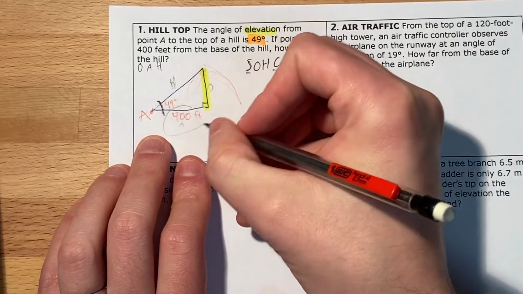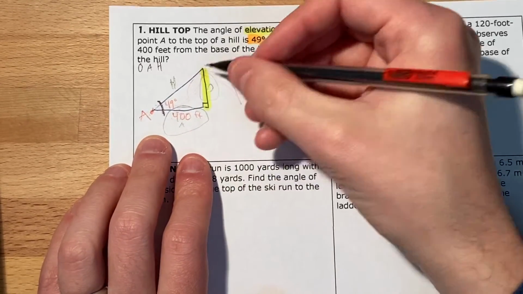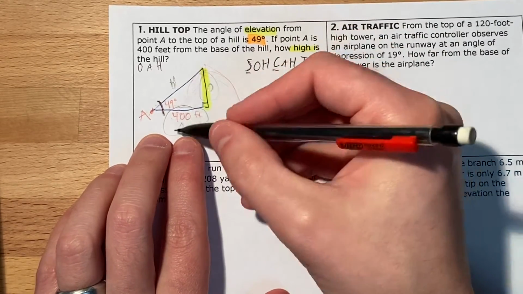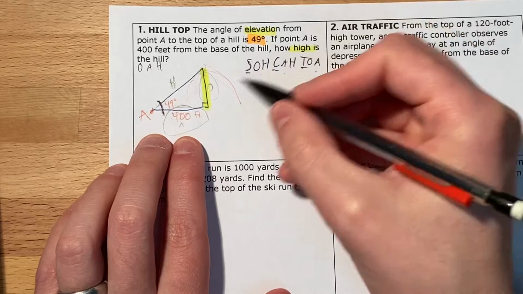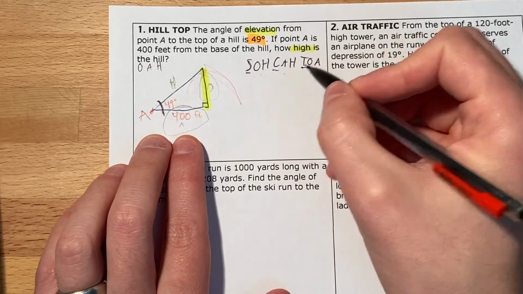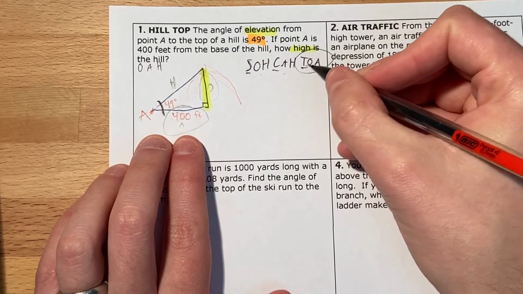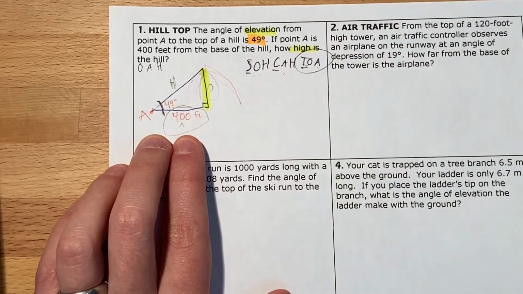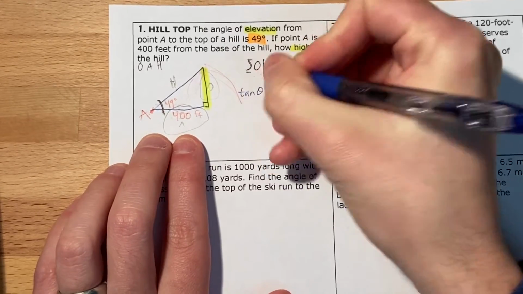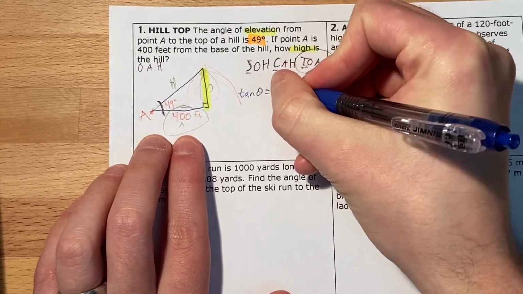So we have the adjacent, and we're looking for the opposite, right? We're looking for the opposite, and we have the adjacent. So I want to use whichever one uses adjacent and opposite, and that would be this one. So tangent. So we'll set up our equation. Tangent of theta equals opposite over adjacent.